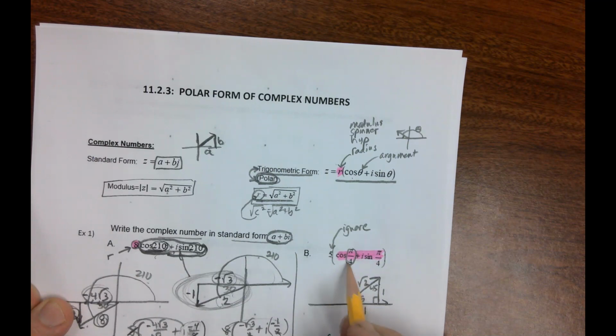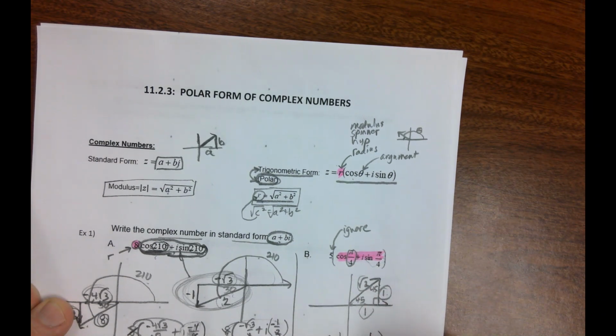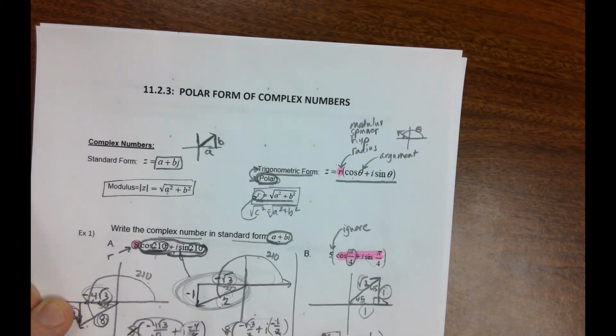What's cosine of this drawing? Adjacent over hypotenuse, plus I times sine of pi over 4, which is opposite over hypotenuse. So 1 over the square root of 2. So if I distribute, I'd get 5 over the square root of 2 plus 5i over the square root of 2.